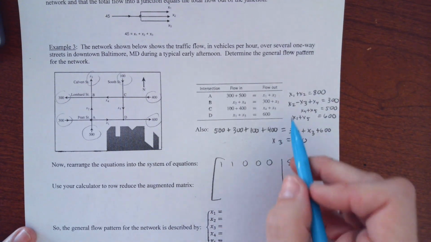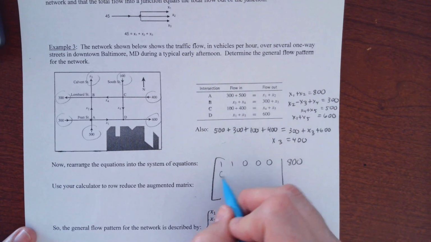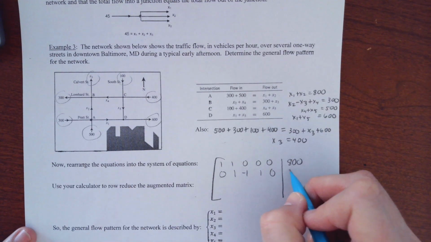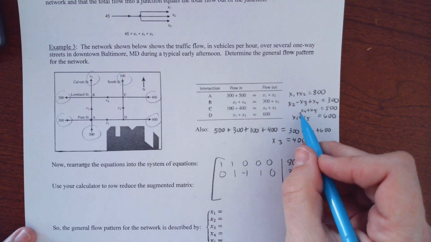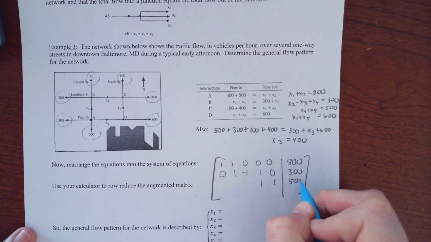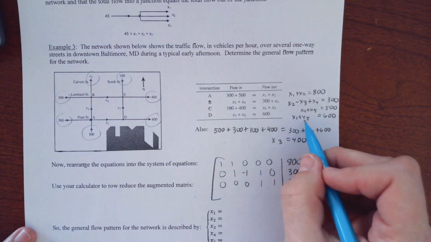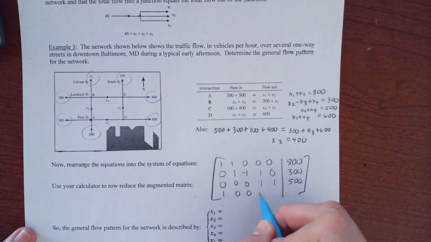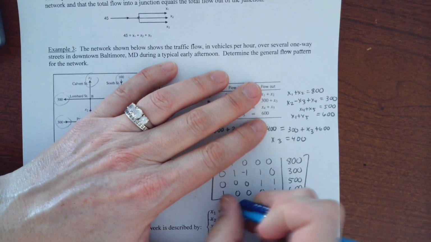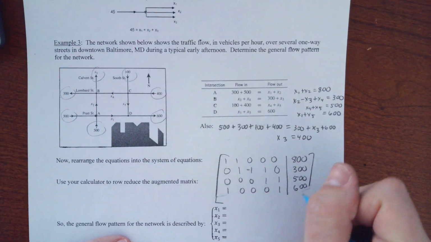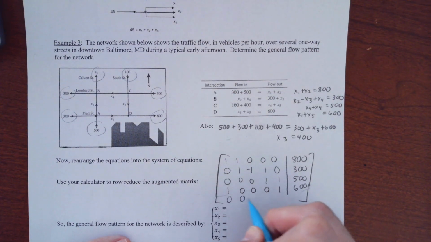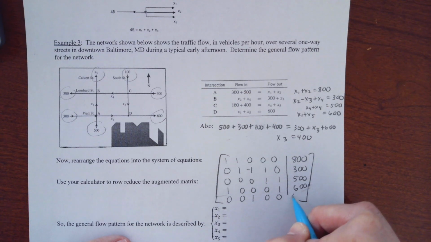All right, for the next equation, x1 is missing, but x2 is 1, x3 is -1, x4 is 1. I don't have x5, 300. The next equation, I have x4 and x5, so that's 1 and 1, 500. And then this one, x1 and x5, so 1, 2, 3, 4, 5 is 600. I need a little bit more space because we also have to put in our constraint equation down here. It says x3 is 400, so here's x3, and I'll put 400.